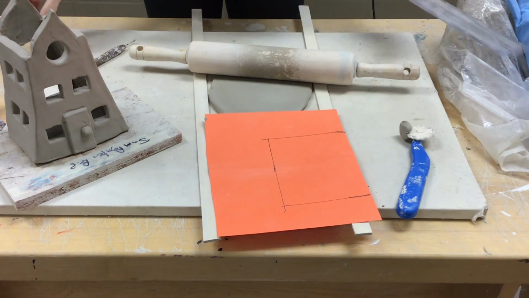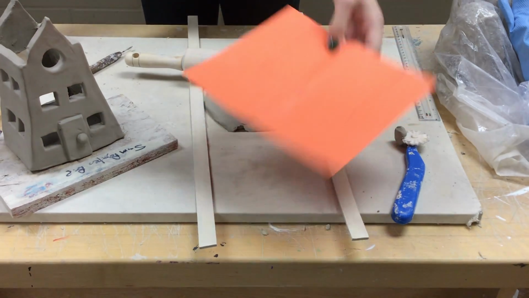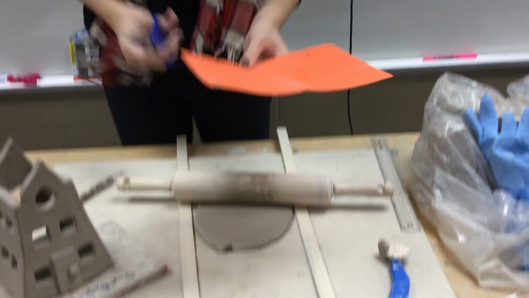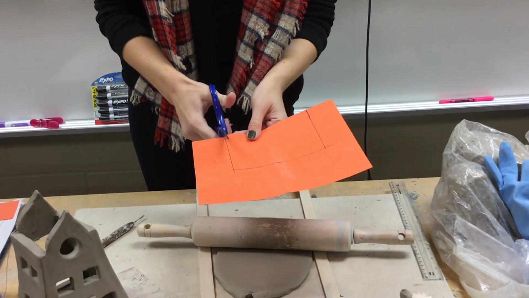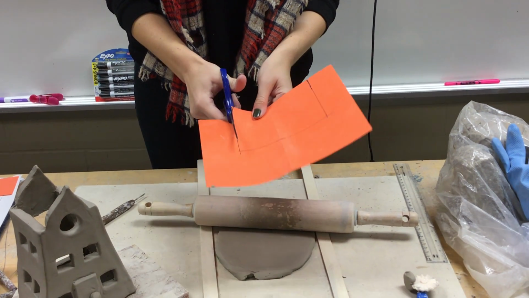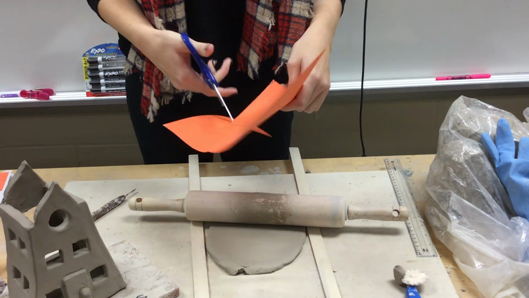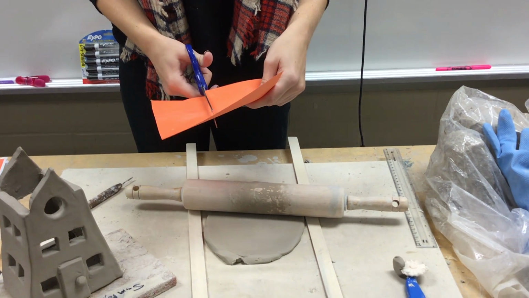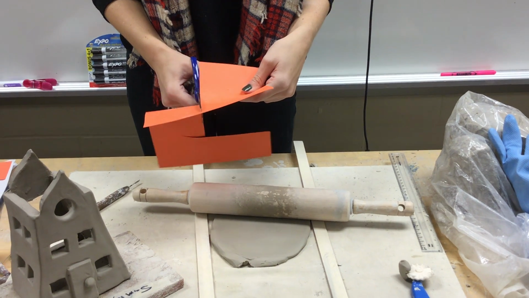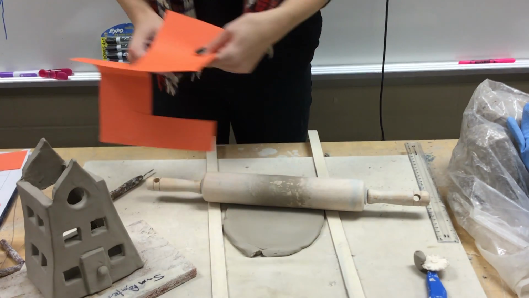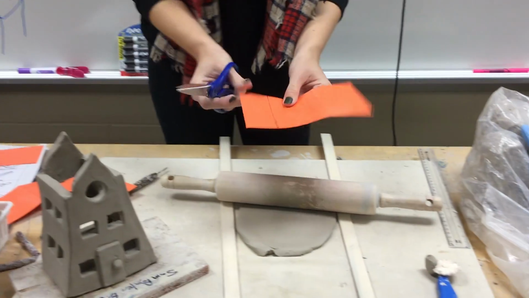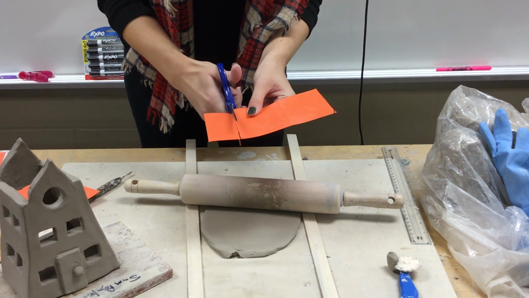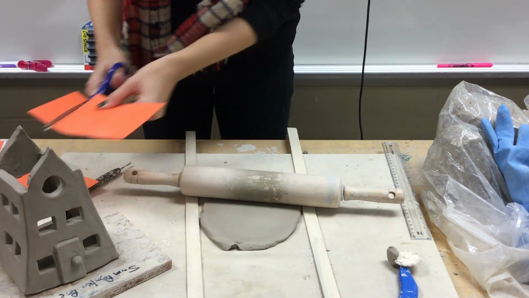And then what we want to do for the roof, and this is required, is add texture. So I have a bunch of different texture tools that we can use, and you can decide what type of roof texture you want to do. I might even look up on your iPad a couple different examples of shingles and different roof textures that you may see, and you can see if you want to recreate one.